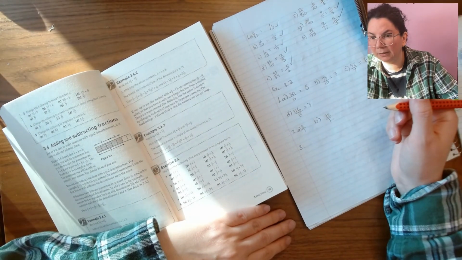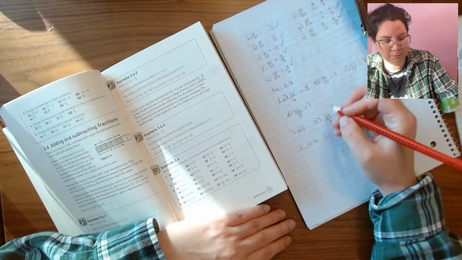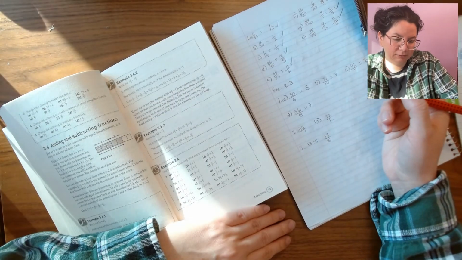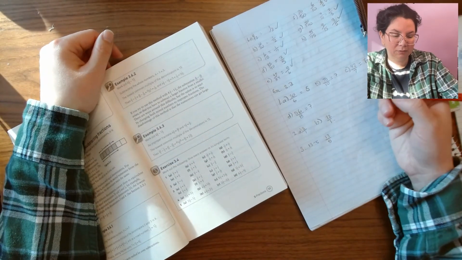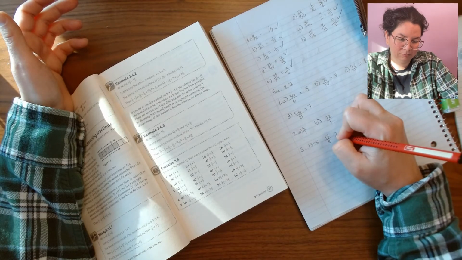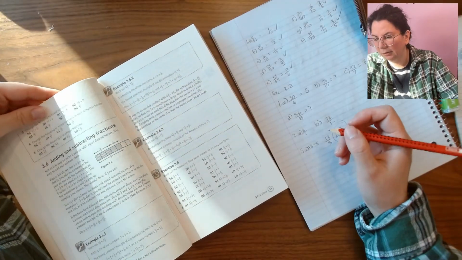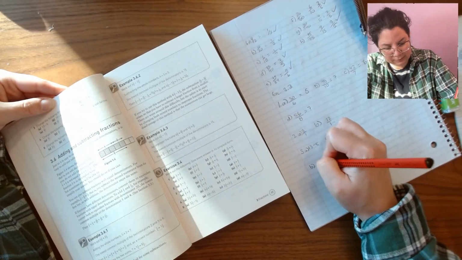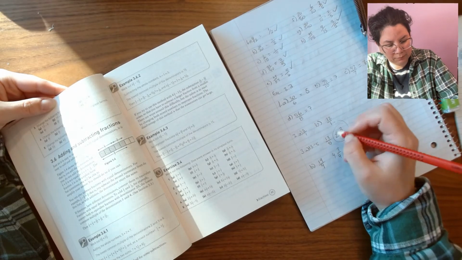Change the following to mixed numbers. 13 divided by 5 would be 13 over 5. What's mixed numbers again? Okay, so it's 13 divided by 5. So that would be 2 and 3 over 5. That's 3A. 3B, 19 over 4, which would be 4 and 3 over 4.